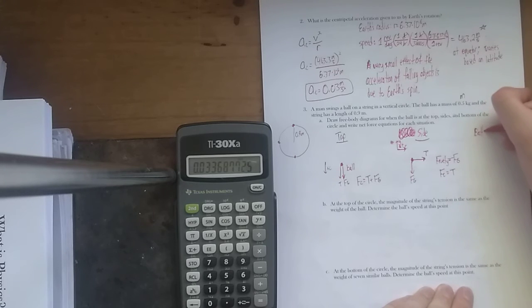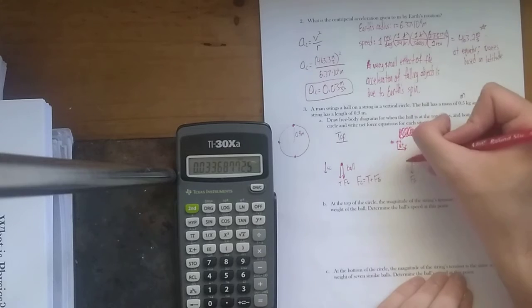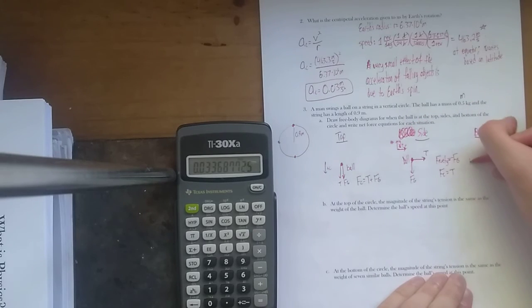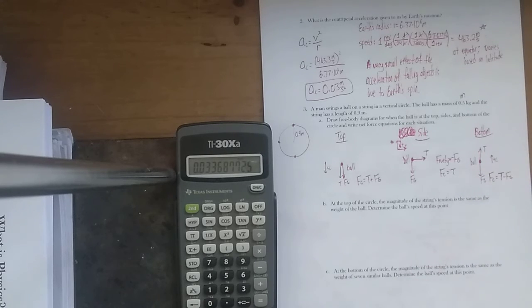When it's at the bottom, the positive direction, or the direction towards the center of the circle, is up, so that's plus C. And we have tension pointing up, force of gravity pointing down, and now we have Fc equals tension in the positive direction minus Fg. Okay?